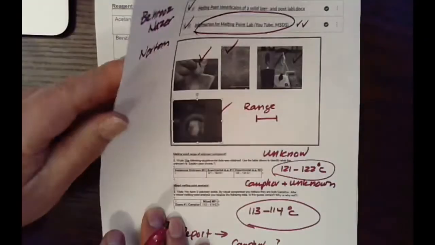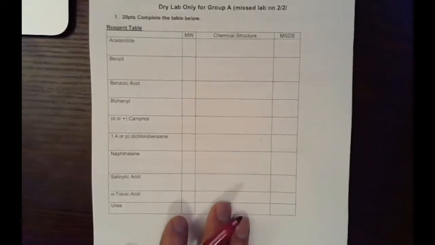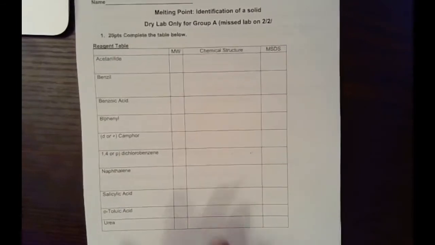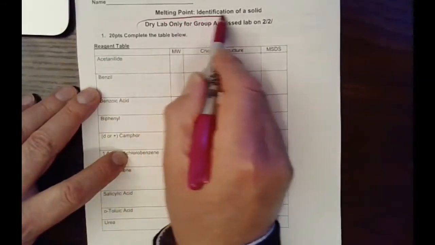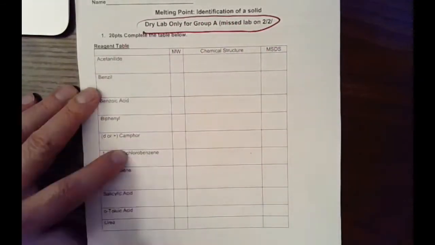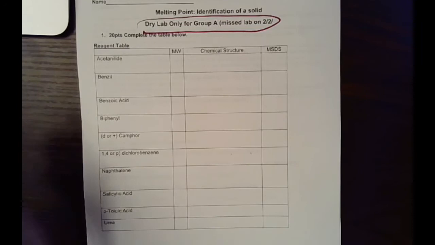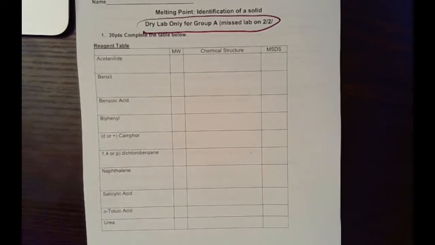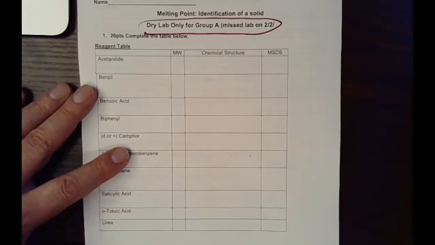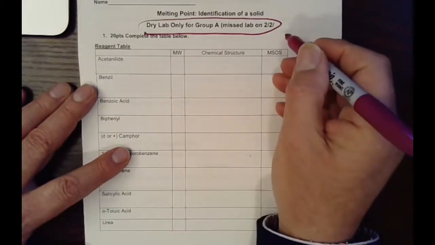Okay. So this is what you're going to do. You're going to take this printout from Canvas, which we call dry lab, only for Group A who missed the lab on 2nd of February. Fill out the structure, follow the lab report. I really like chemical structure. Personally, I like the chemical structure. I put MSDS there.